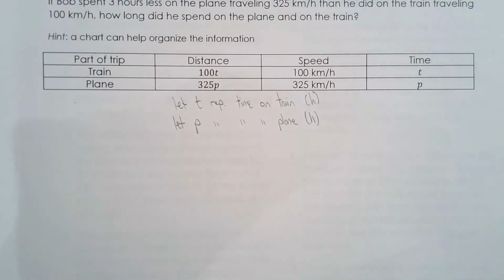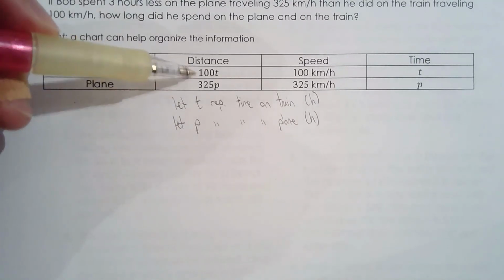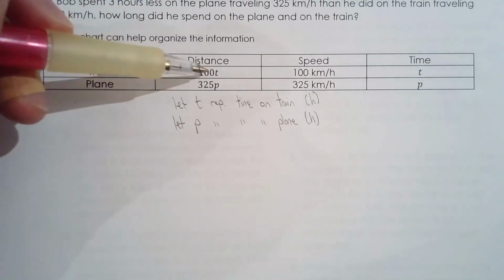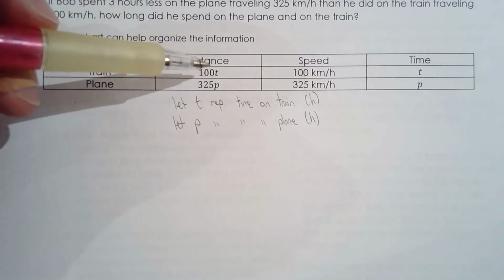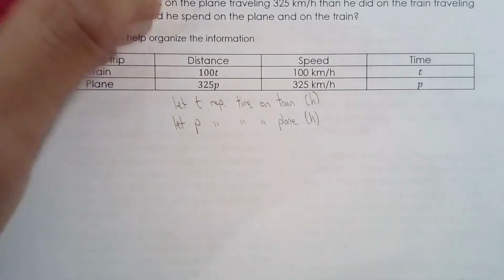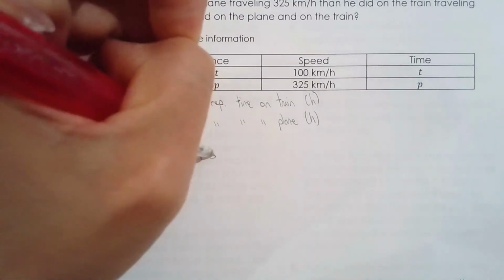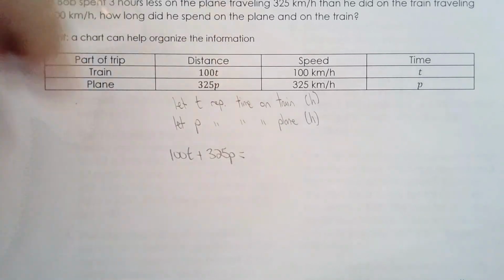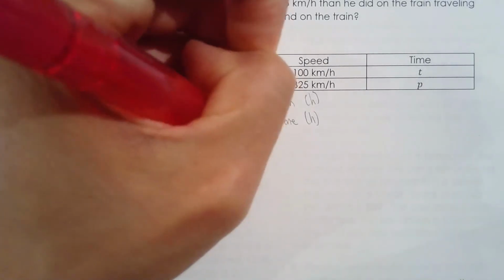So the total distance, how did I get 100t in this table? Well, because like I said, if speed is equal to distance over time, then distance is speed times time. And the distance covered by train and the distance covered by plane must be, in this case, 1,575.